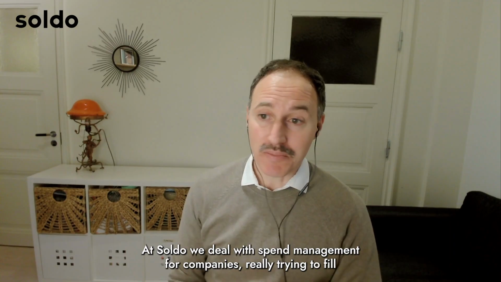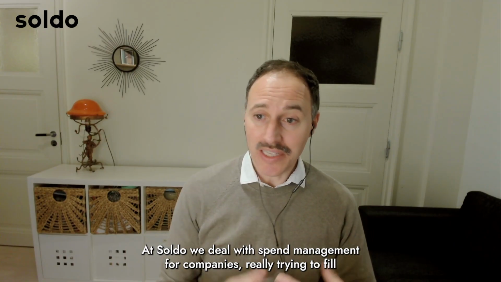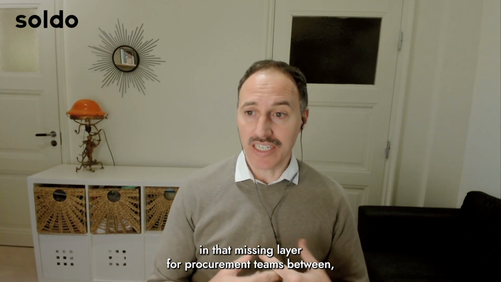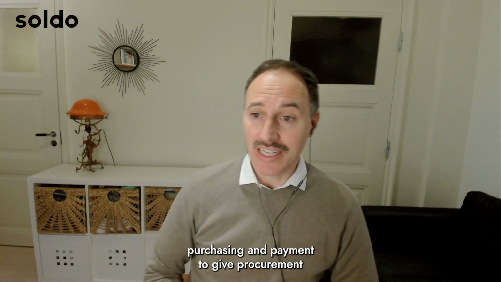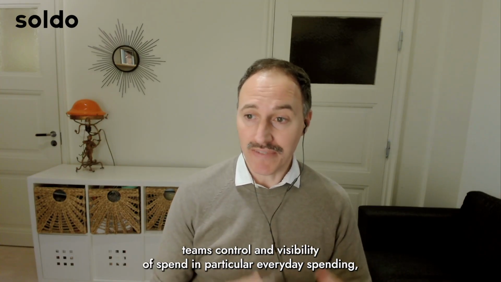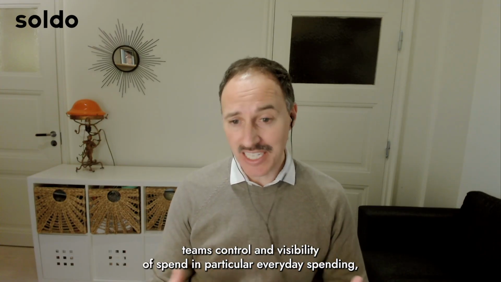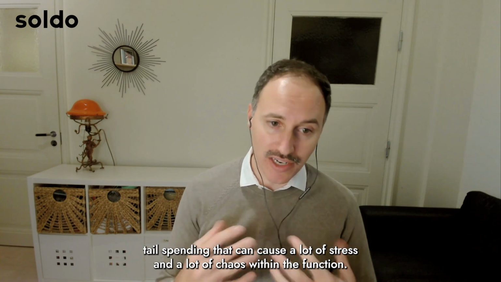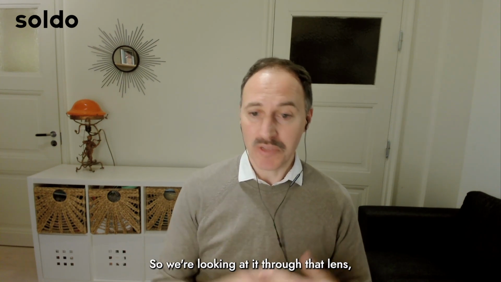At Soldo, we deal with spend management for companies, really trying to fill in that missing layer for procurement teams between purchasing and payment to give procurement teams control and visibility of spend, in particular everyday spending, tail spending that can cause a lot of stress and a lot of chaos within the function. So we'll be looking at it through that lens.